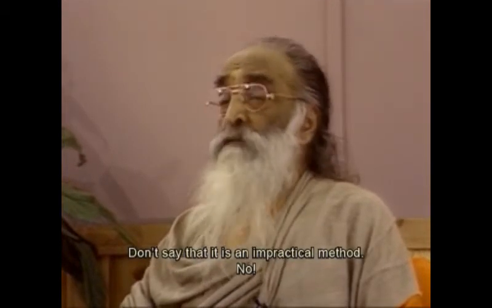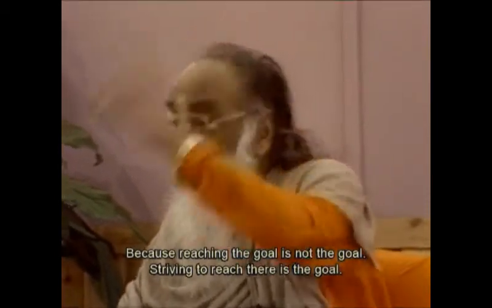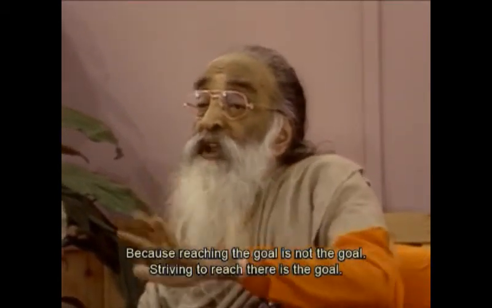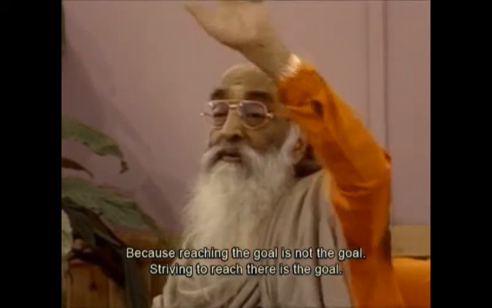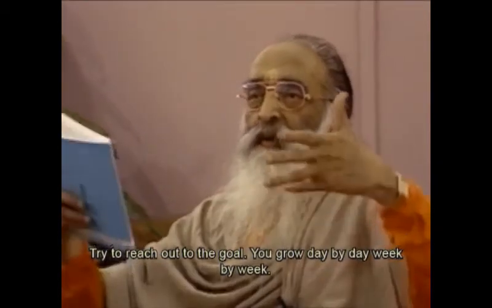Don't say there is an impractical method. No. Because reaching the goal is not the goal. Striving to reach there is the goal. Try to reach out to the goal. You grow day by day, week by week.